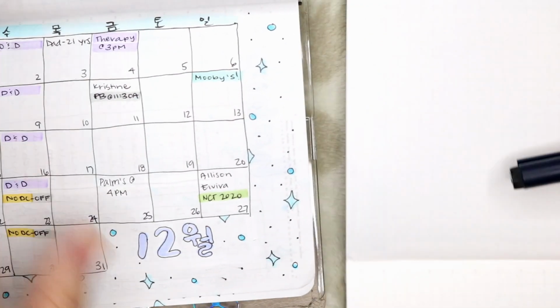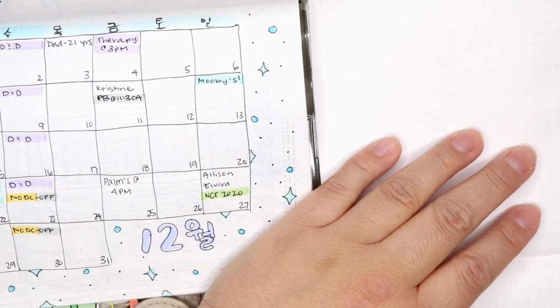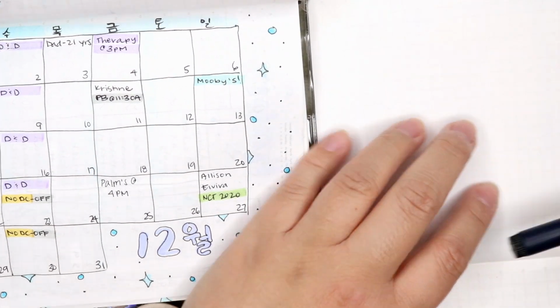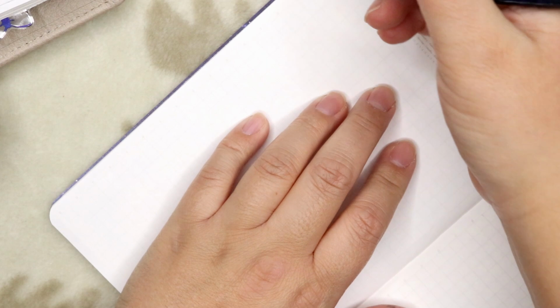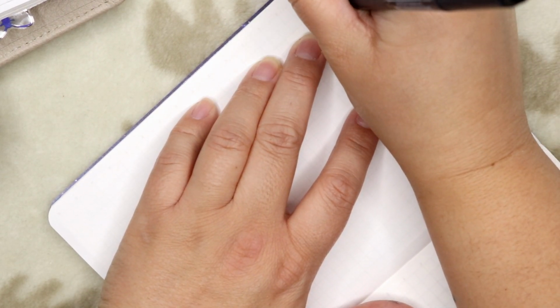What do I got? 1, 2, 3, 4, 5. So I'm just comparing to this one. I tend to just compare right here because that's just easier. So I start up here. 1 down, 2 over.